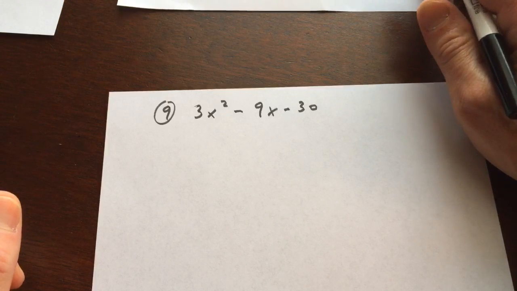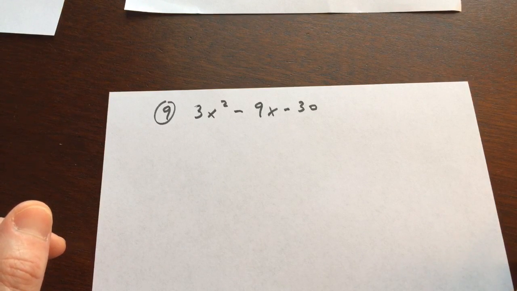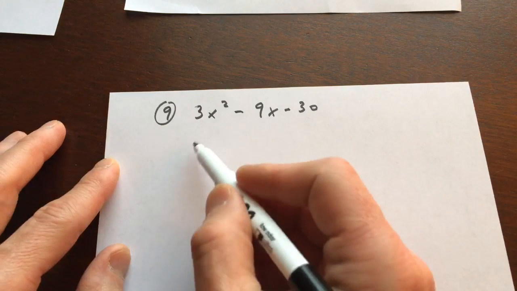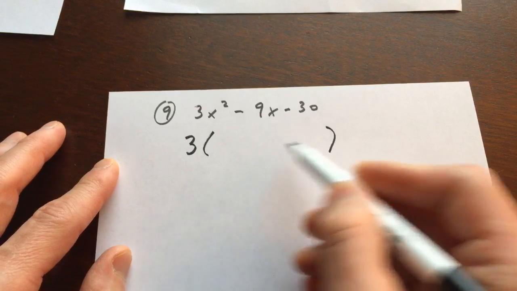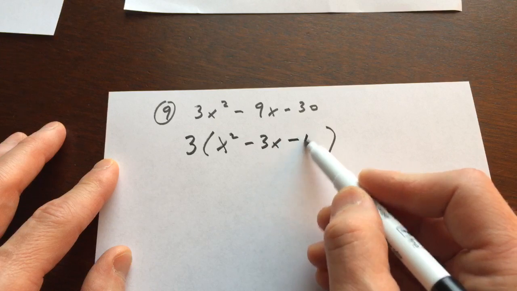Okay, Godot says factor out 3. What do you think? Is he right? Take out a 3, Bobby says. Yeah, okay, good, that's exactly right. So we want to factor out the 3. And if we do that, we're left with x squared minus 3x minus 10.